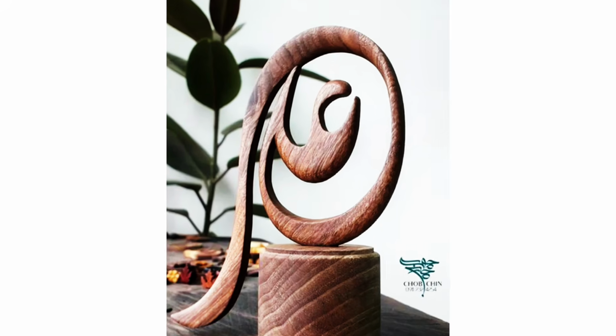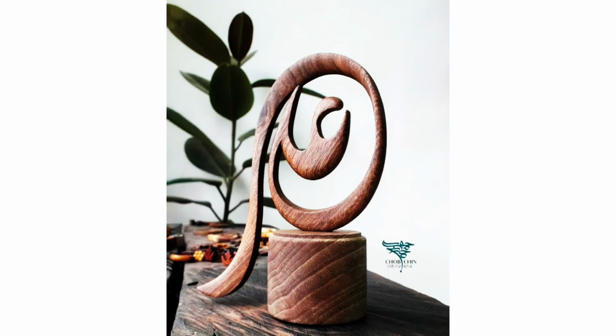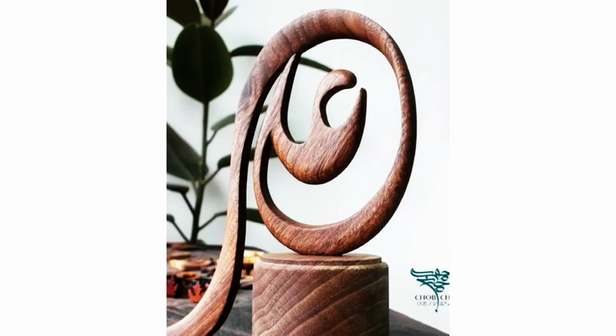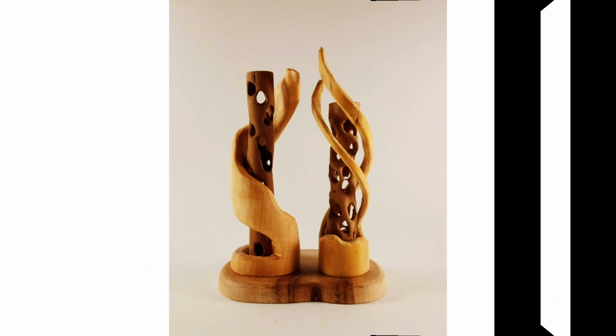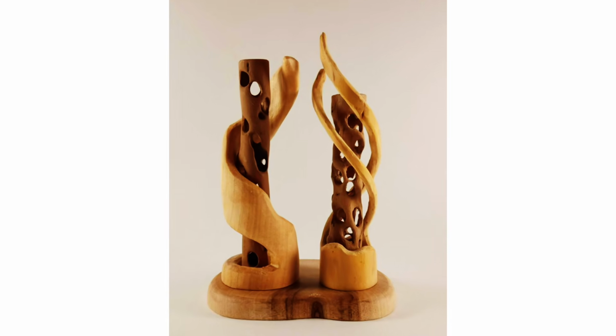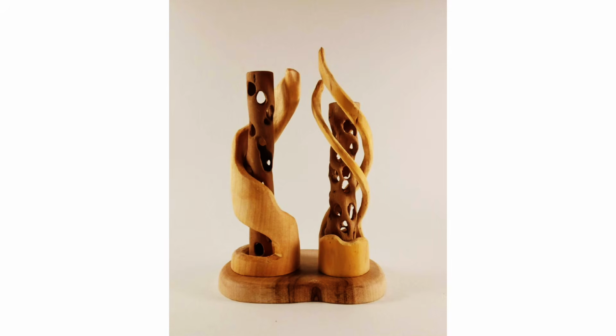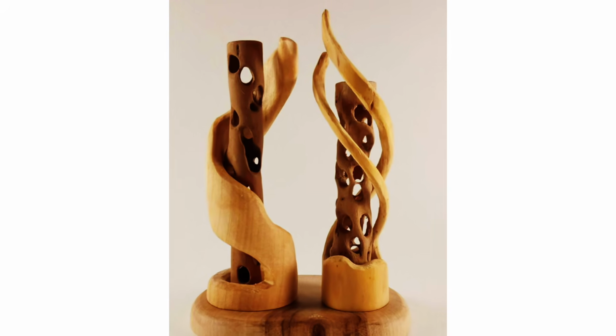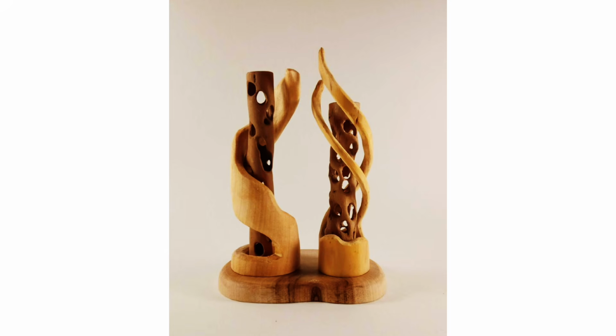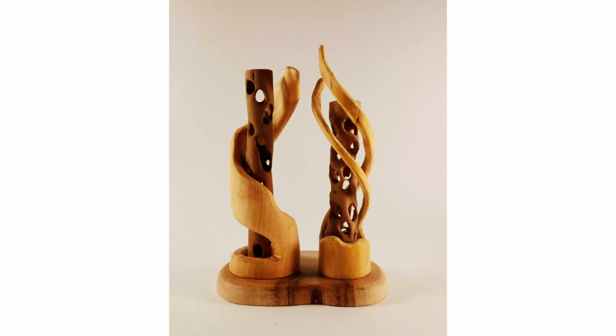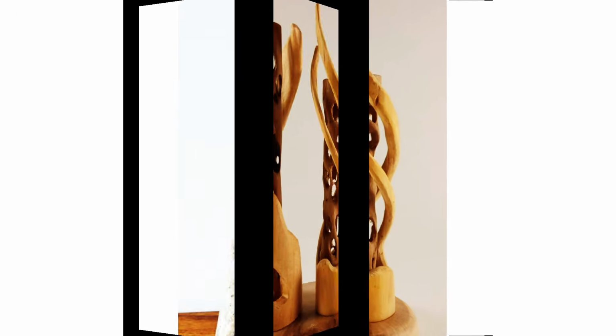Section 8, Display and Decor. Wood abstract sculptures are not just artworks, they are design elements. They can transform a space. In a modern home, a sculpture can become the centerpiece. In an office, it can add sophistication and creativity. In a gallery, it becomes part of a larger conversation.